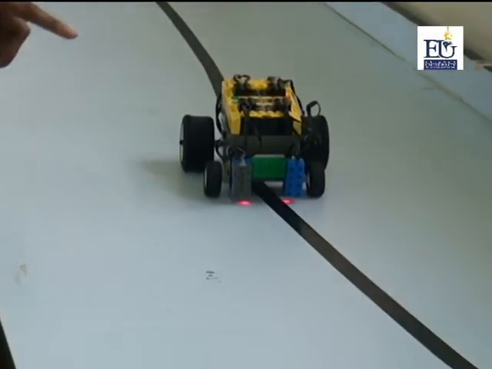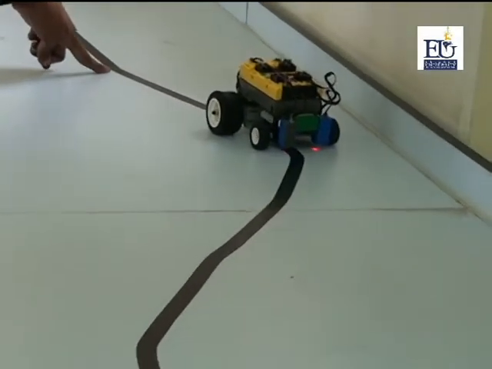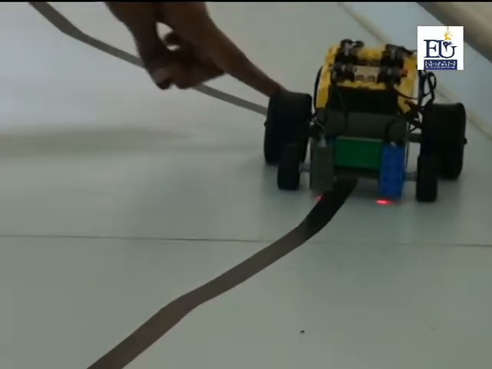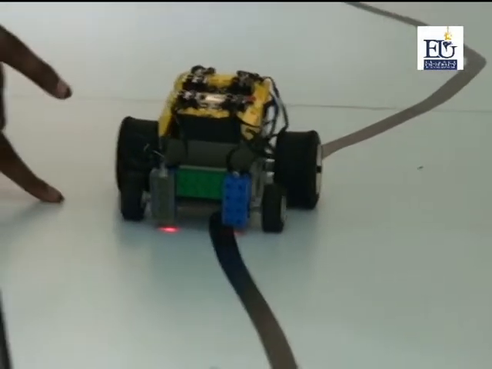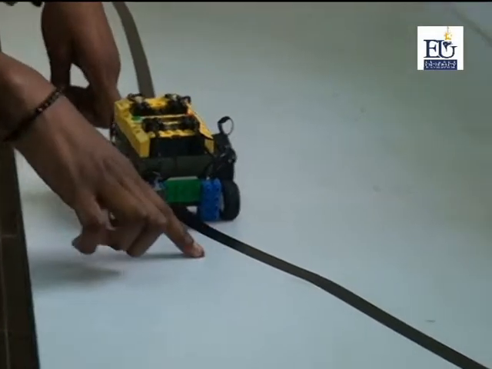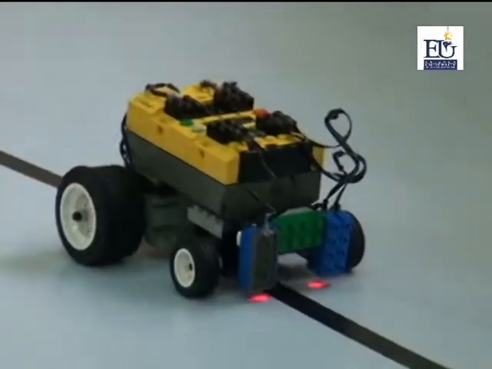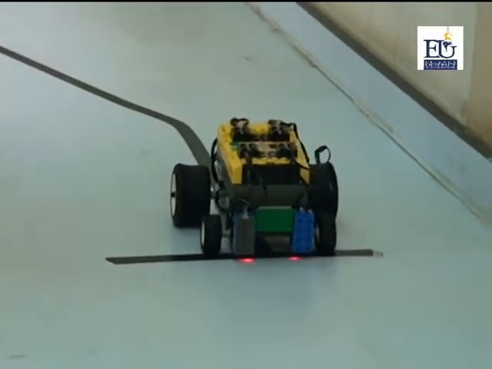Now following this, the robot has a better tracking on the sloping bend. You can notice that it is quite slow at the sharp bend. This is also a sharp bend, making it also quite slow. And at this slopey curve, it's a little bit fast.